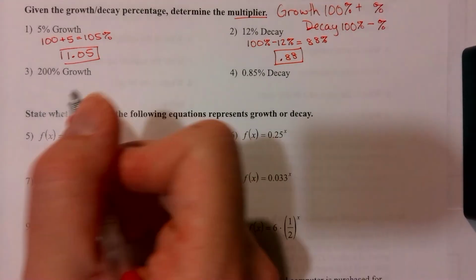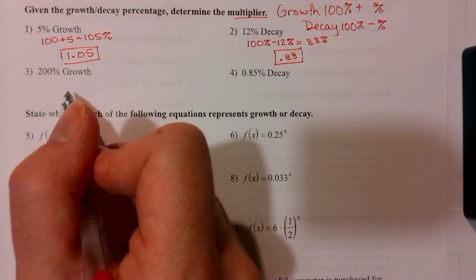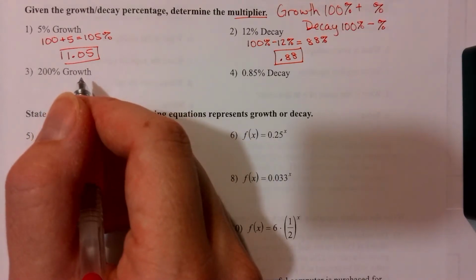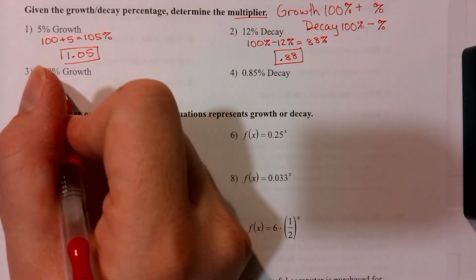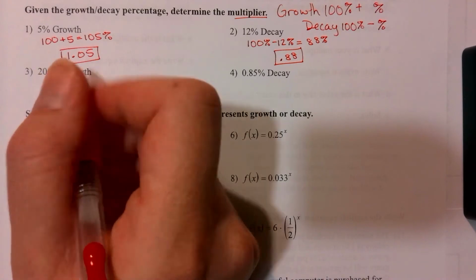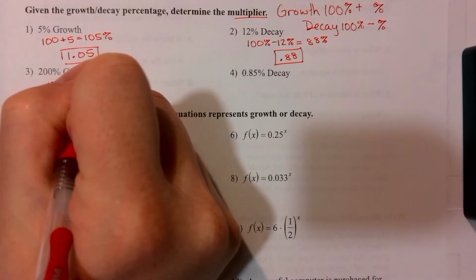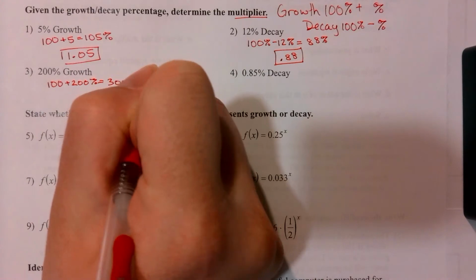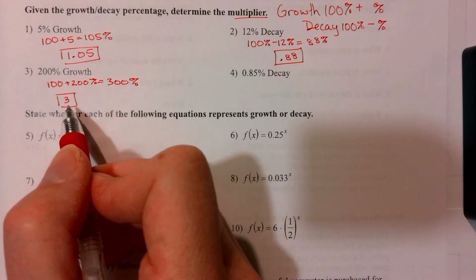All right, now I have 200% growth here. And if you really think about 200% growth, some people want to look at it and say, hey, it's doubling, and it is. Our growth is not just doubling. If it's growing by 200%, it's 200% above what we have. So we're going to start with our 100% plus 200%, and we're looking at 300% here. And that actually makes my multiplier 3. So we want to be careful because we say doubling. If we say something's doubling, we're going to do a multiplier of 2, but it is growing.